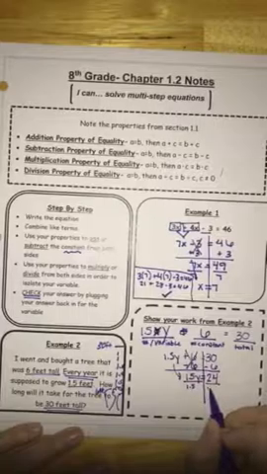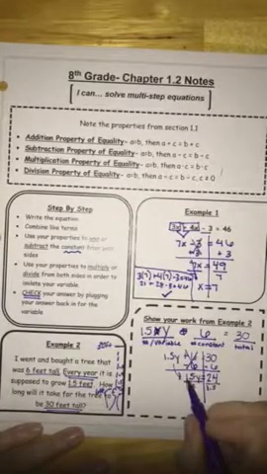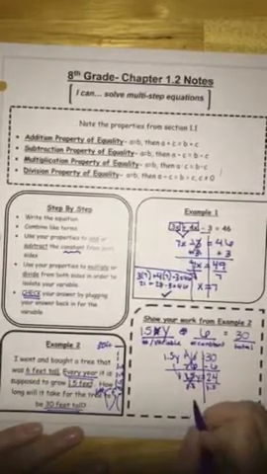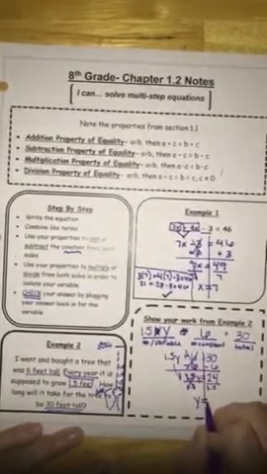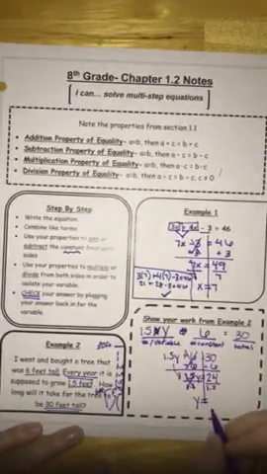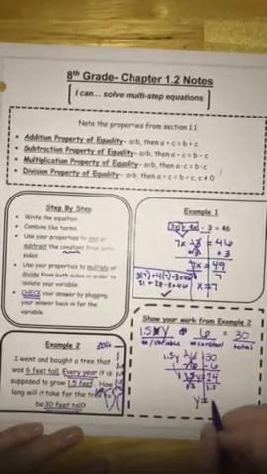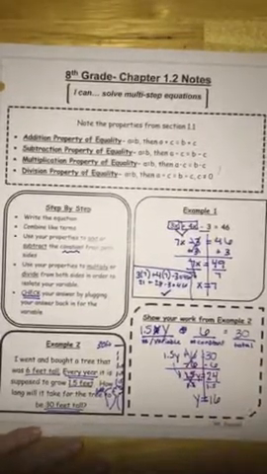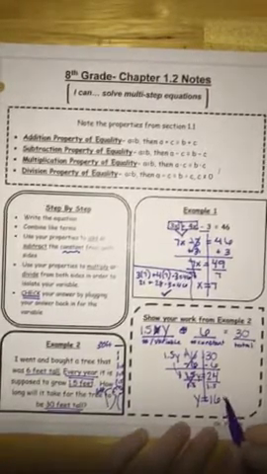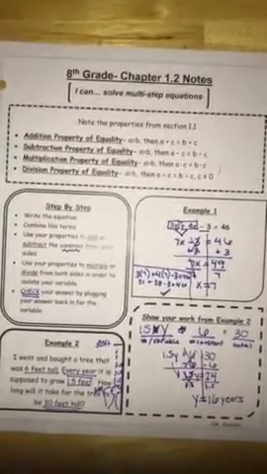So I'm going to divide by 1.5. 1.5 divided by 1.5 is nothing, so I'm left with y. Once you plug 24 divided by 1.5 into your calculator, you're going to get 16. This means it's going to take 16 years for the tree to reach 30 feet.